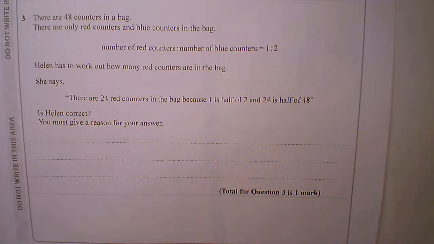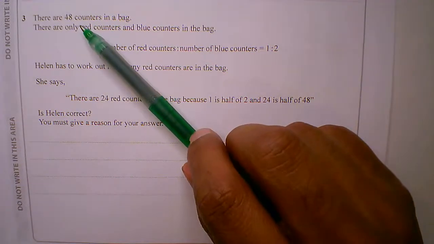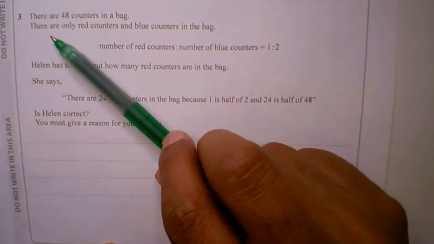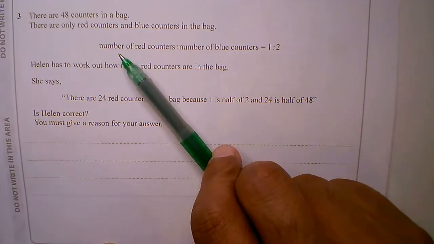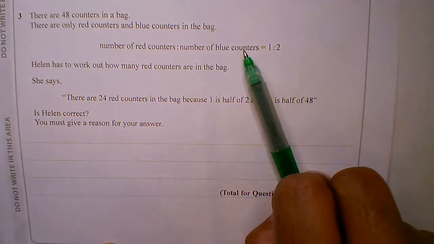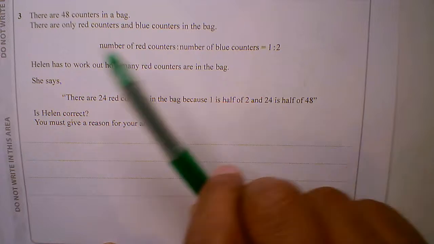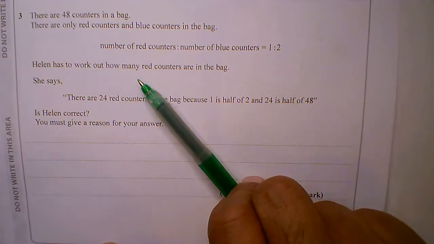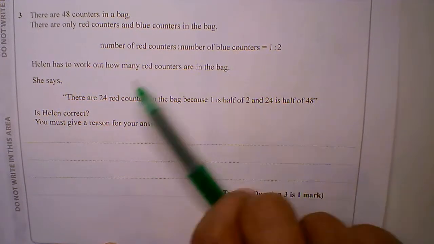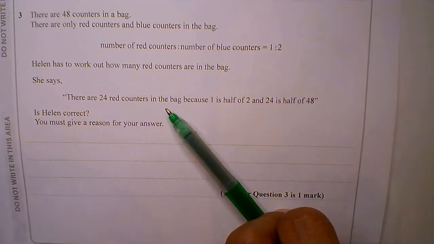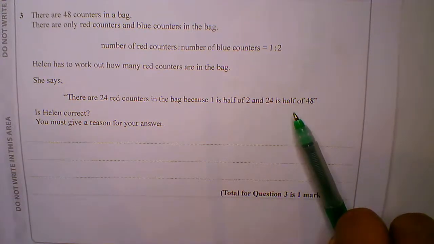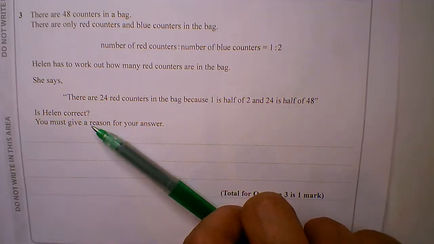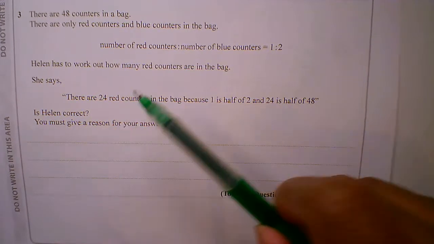Okay, let's go through this question. There are 48 counters in a bag. There are only red counters and blue counters in the bag. The number of red counters to the number of blue counters equals 1 to 2. Helen has to work out how many red counters are in the bag. She says there are 24 red counters in the bag because 1 is half of 2 and 24 is half of 48. Is Helen correct? You must give a reason for your answer.